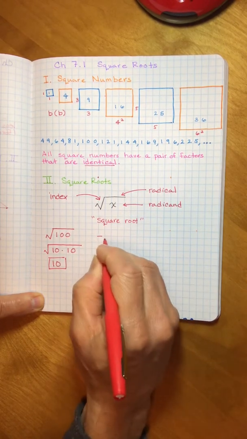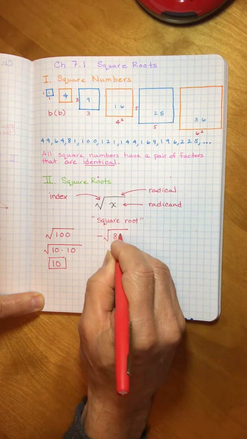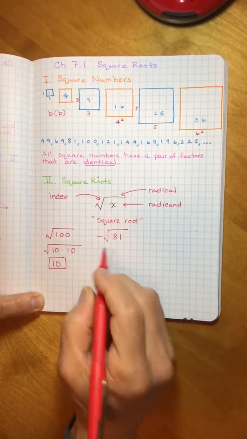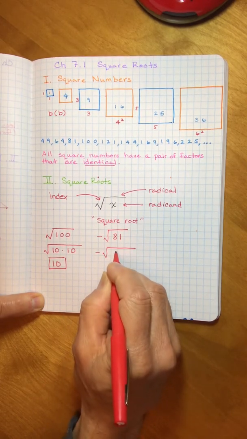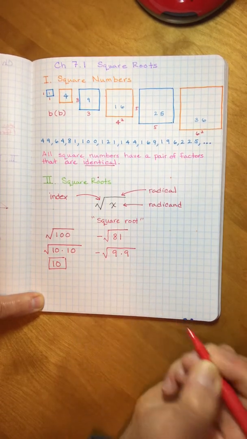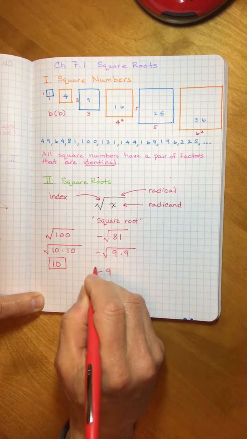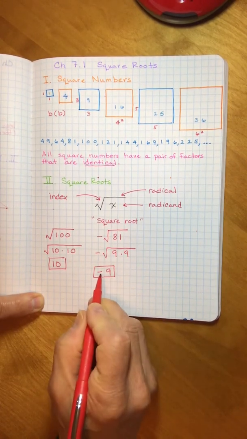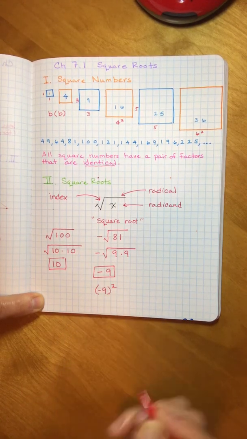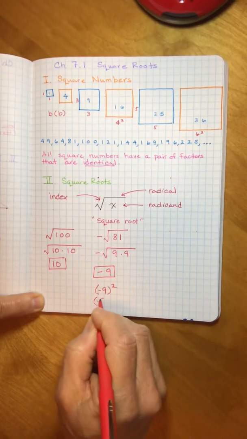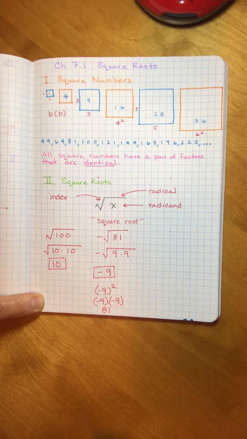Here, let's do the negative square root of 81. Now this time what we're talking about is what are the two numbers that equal 81? That would be 9 times 9. But what we're pointing out here is that the answer to this is going to be a negative 9. And that's because a negative 9 squared, or the quantity negative 9 squared, is 81. Because that's negative 9 times negative 9, and that's a positive 81.